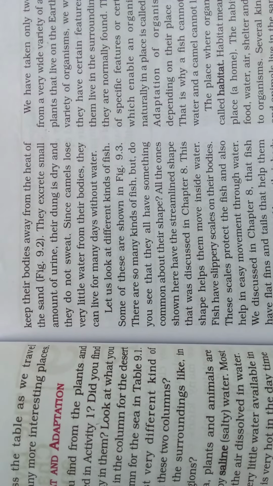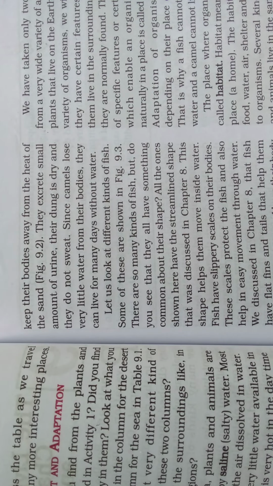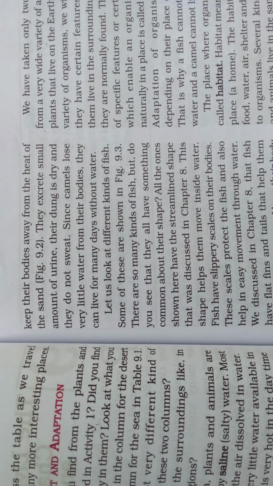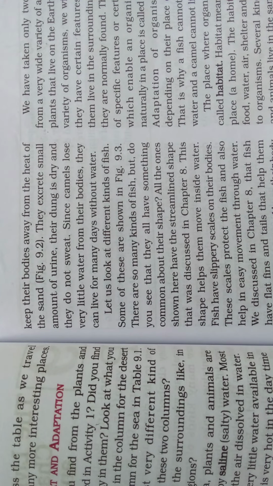If a camel sweated more, the water in its body would go away, no? So, what is the condition? The amount of urine excreted by the camel is very small and they do not sweat also, so they won't lose water from the body. We know that excess water in our body is thrown out in the form of urine and sweat, no.